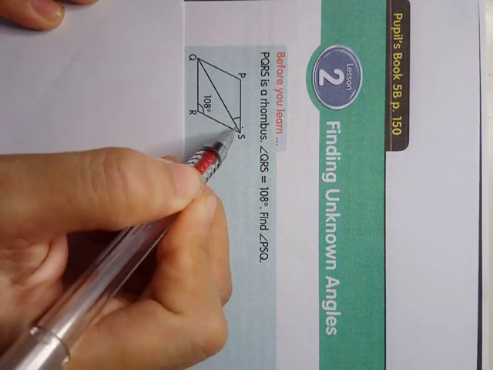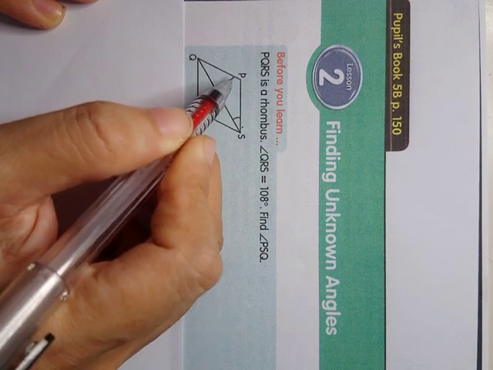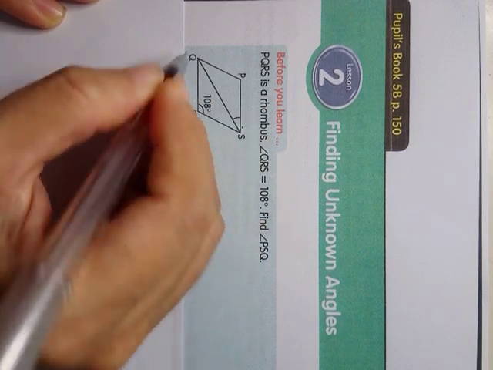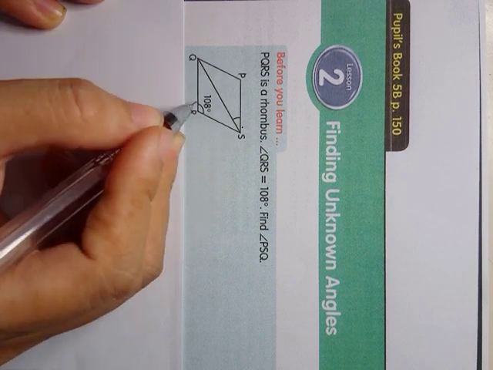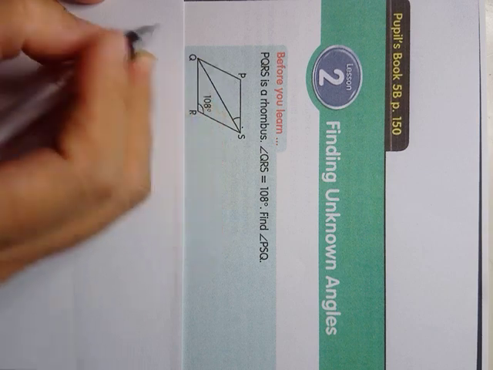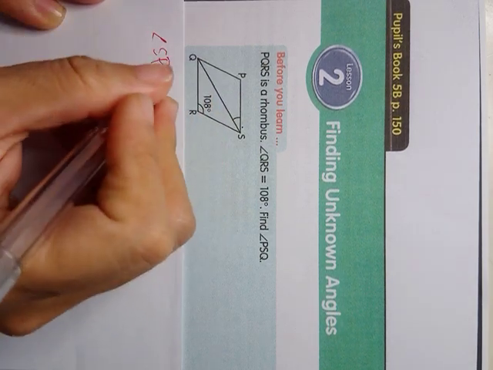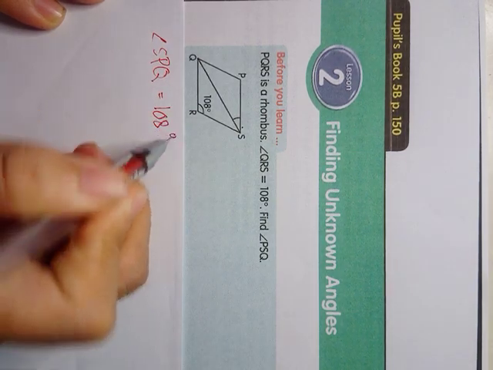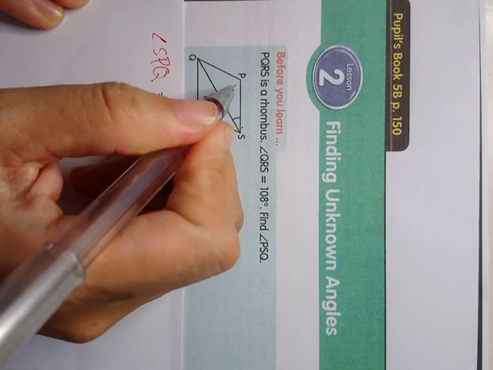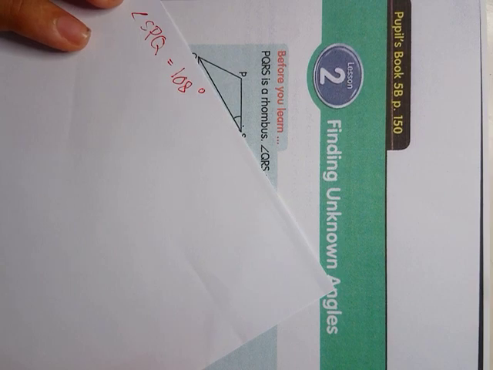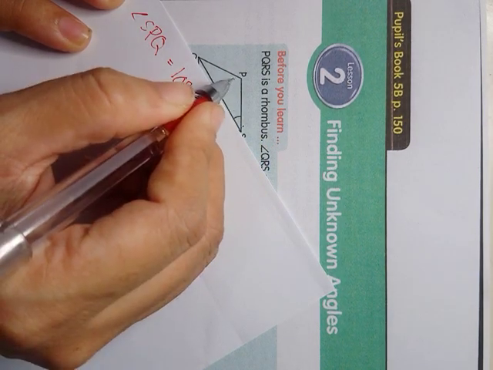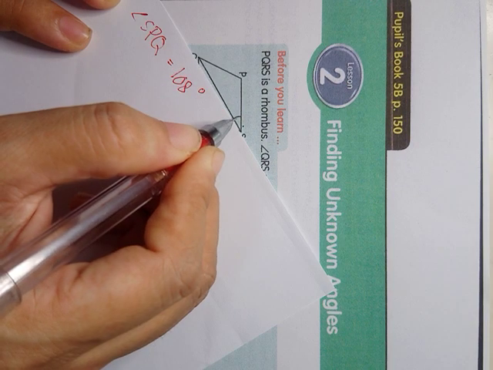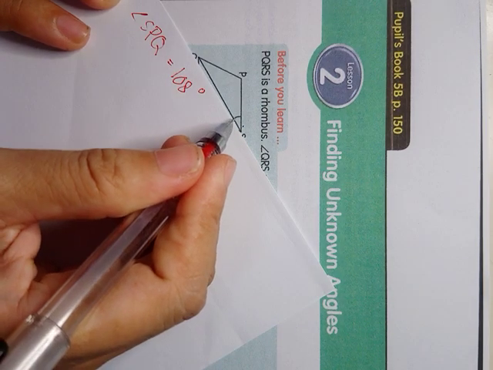We need to find PSQ, right? So it is another part of this triangle, and we know that opposite angles are the same. So if QRS is 108 degrees, then the opposite angle, angle SPQ, will also equal 108 degrees. As I've told you, if we cover this, it is an isosceles triangle. One of the angles is 108 degrees, and we know that this angle is equal to this angle, so how do we find one of the angles?